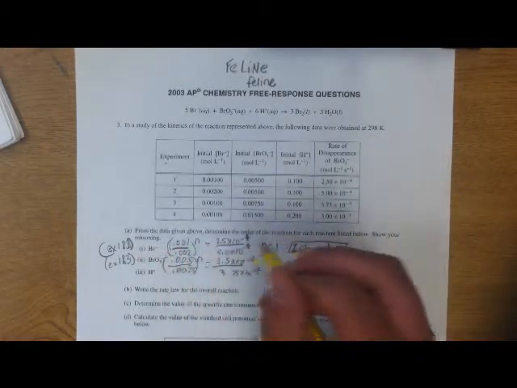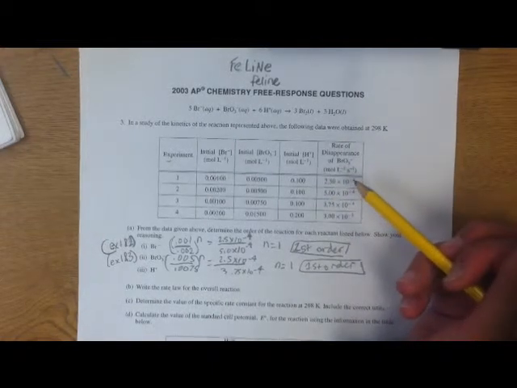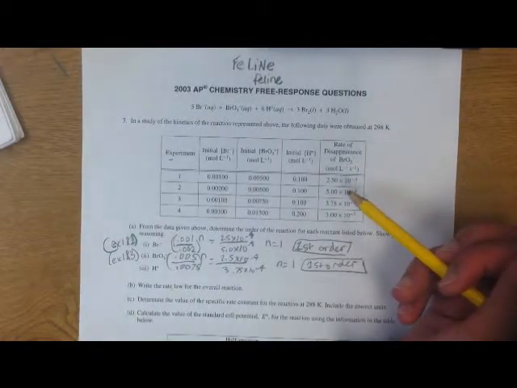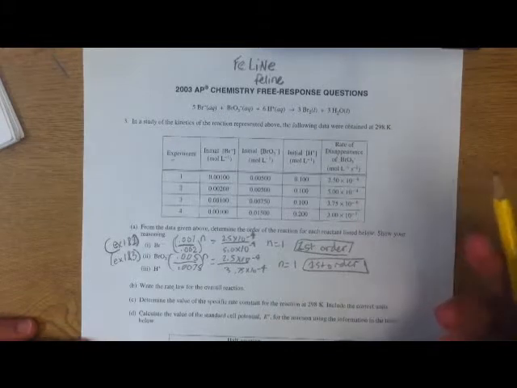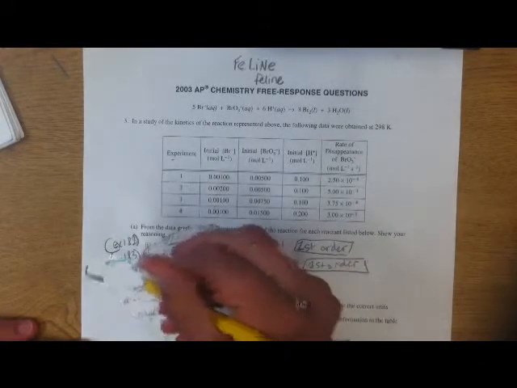For H plus, there are no experiments where the BrO3 minus and the Br minus both equal 1. So we are going to do a complex ratio using experiments 3 and 4.